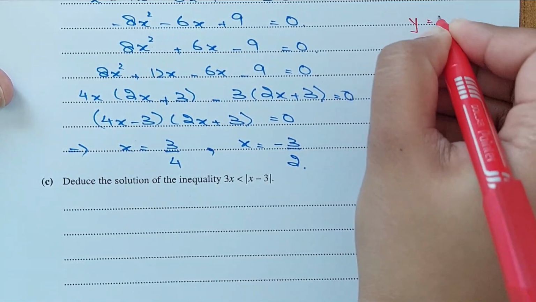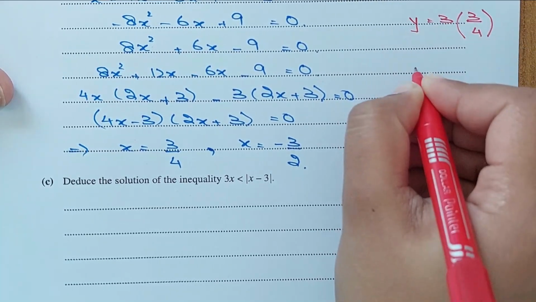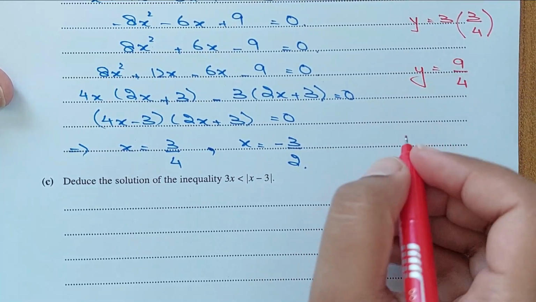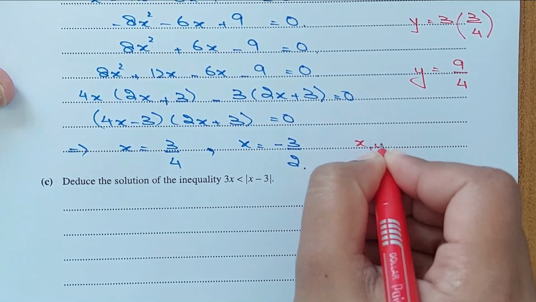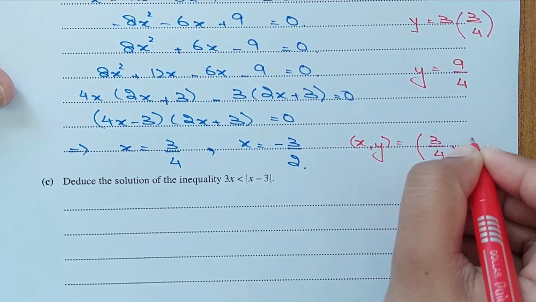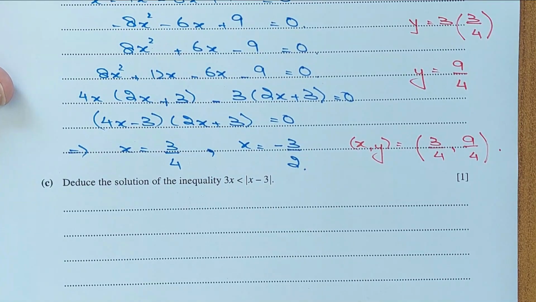So let me find the corresponding y value. y is 3 times x, which is 3 by 4. So y would be equal to 3 times 3 is 9 out of 4, right? So we can say the xy coordinates are x is 3/4 and y is 9/4. These are the points of intersection, right?